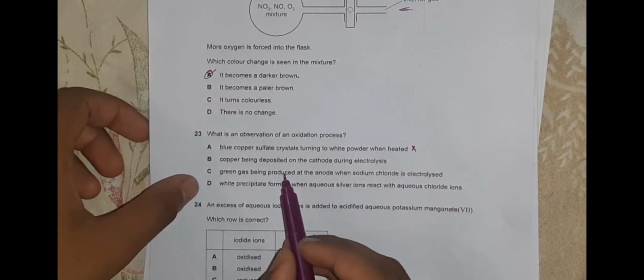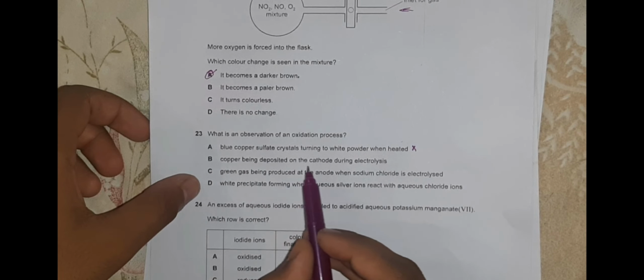So A is wrong. Copper being deposited on the cathode during the electrolysis. So what is copper?